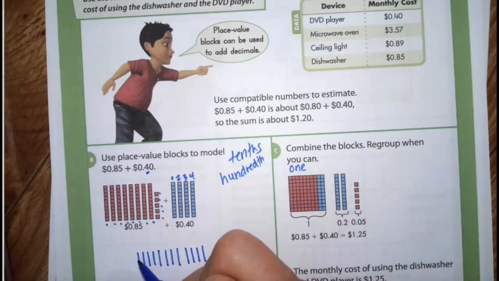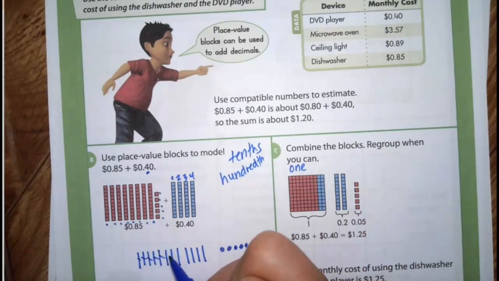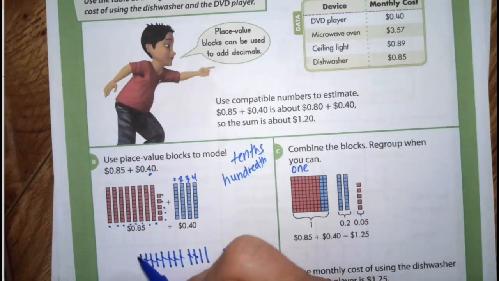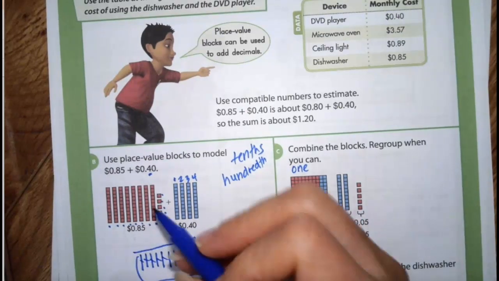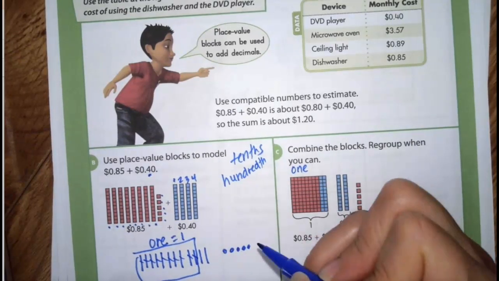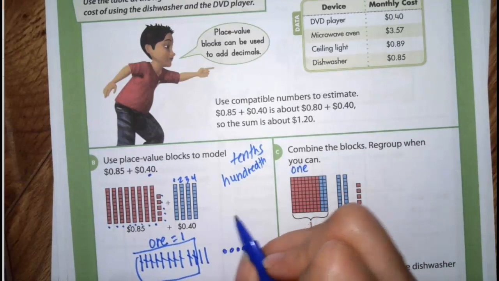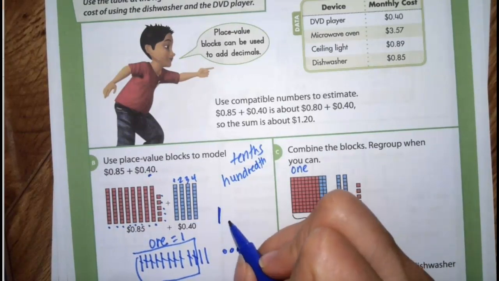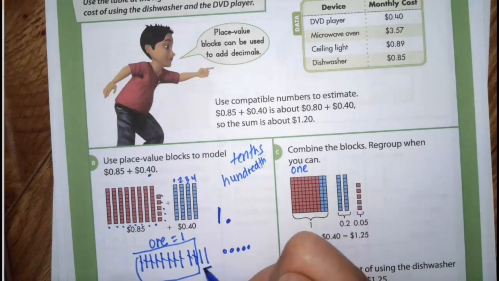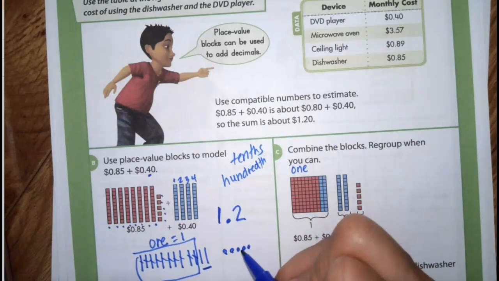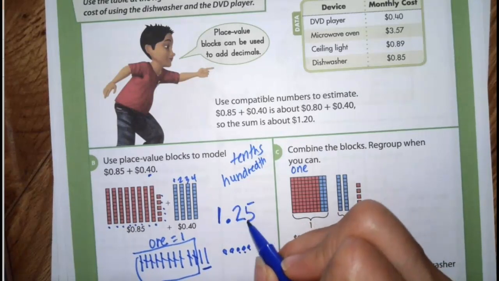So I'm going to count 10. 1, 2, 3, 4, 5, 6, 7, 8, 9, 10. If I group those together, that becomes one whole, which equals 1. So now if I'm going to write this as a decimal, I have one whole. Do I have any tenths? I have 2 tenths. And I have 1, 2, 3, 4, 5 hundredths.